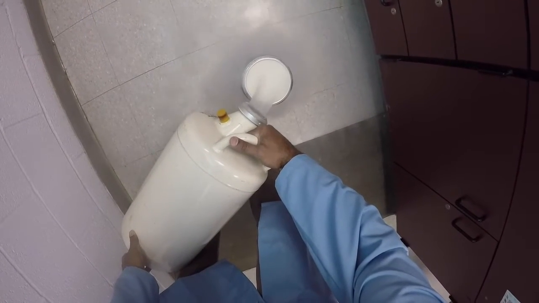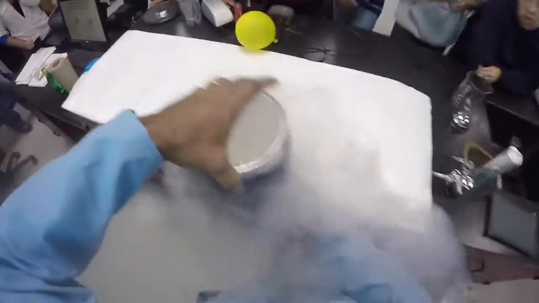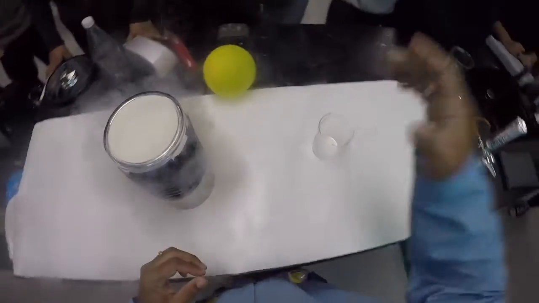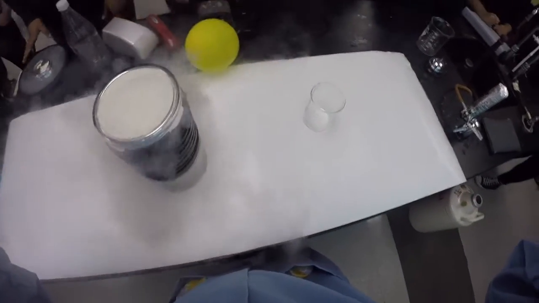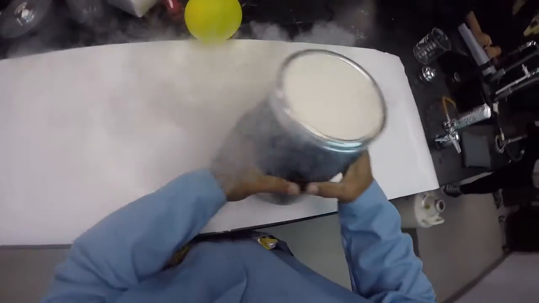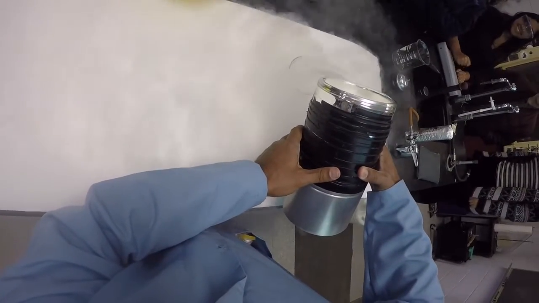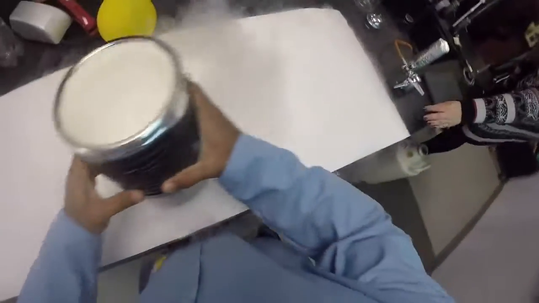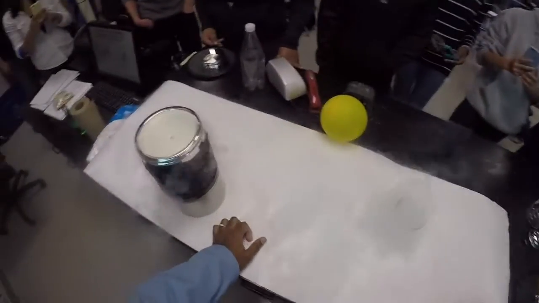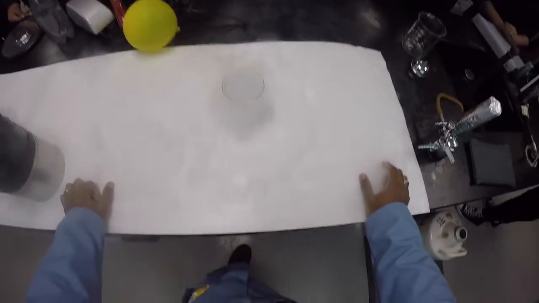Now liquid nitrogen is extremely cold. Okay, so I'm going to pour some inside this beaker. And just right off the top, the first thing that you notice about it is that it looks like it's doing what? It's boiling, right? And it is.